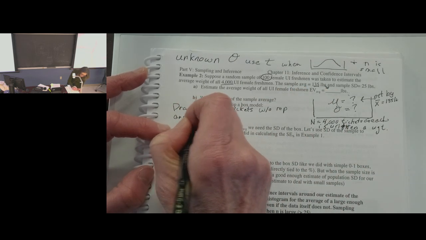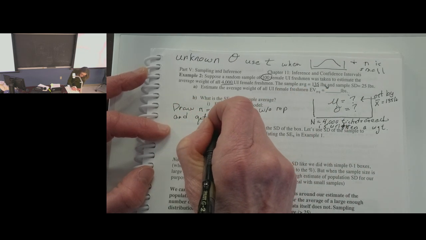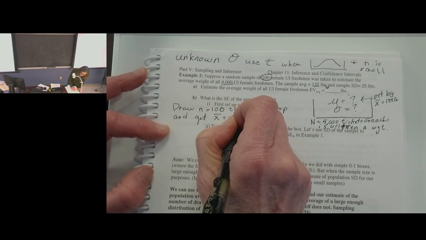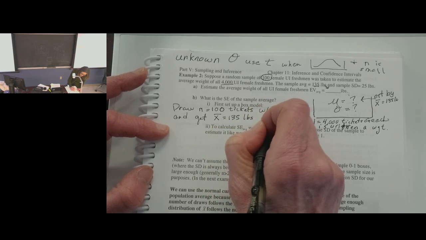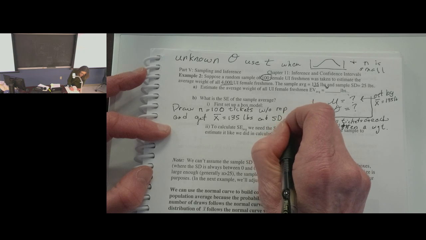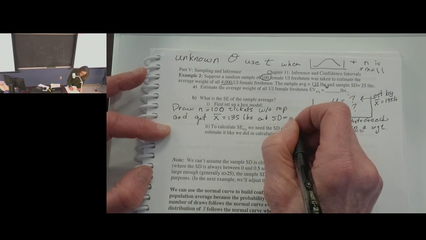And that's where we get these statistics from. Our sample statistics, right? So we have 135 pounds, and the SD of our sample is 25.